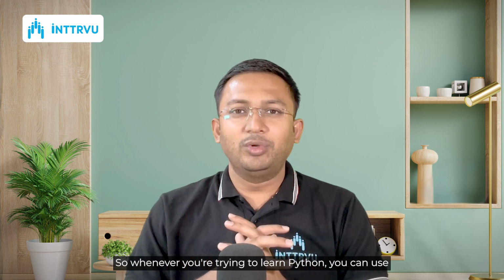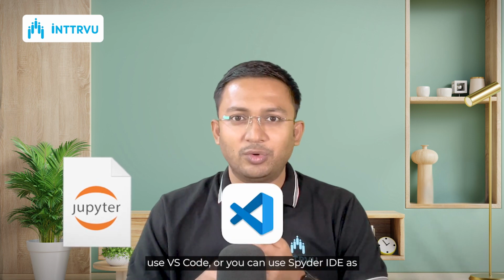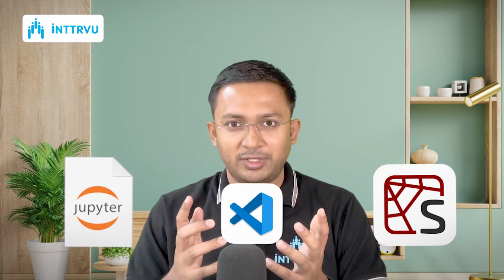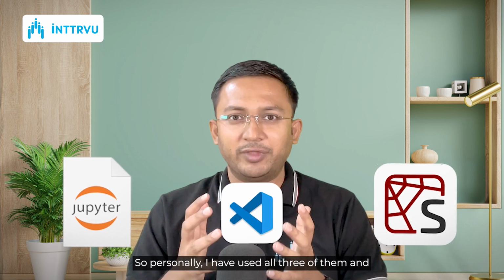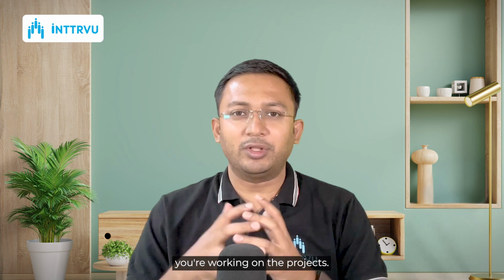So whenever you're trying to learn Python, you can use multiple IDEs. Either you can use Jupyter Notebook, or VS Code, or Spyder IDE as well. Personally, I have used all three of them, and I have found that Spyder IDE is really, really useful when you're working on projects.